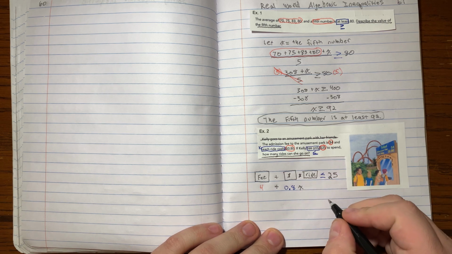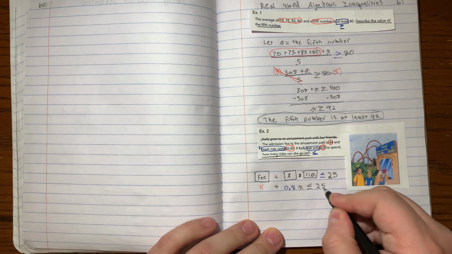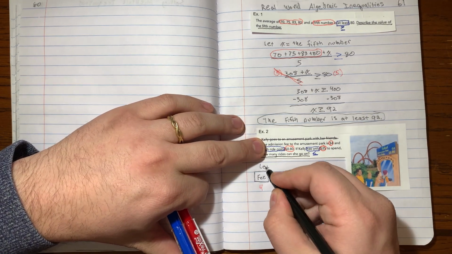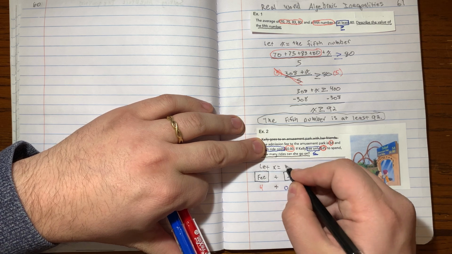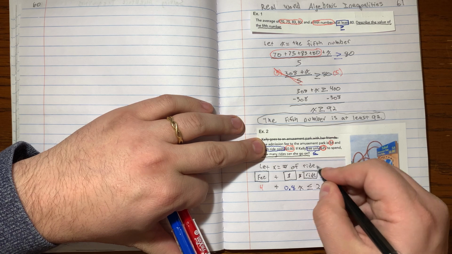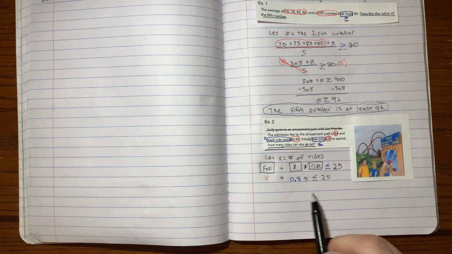We'll call it x. And that's less than or equal to 25. So we're going to say let x equal the number of rides. And now we have an inequality that we can solve.